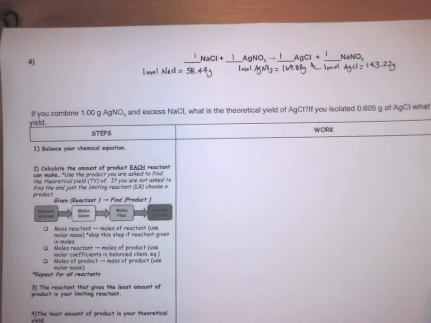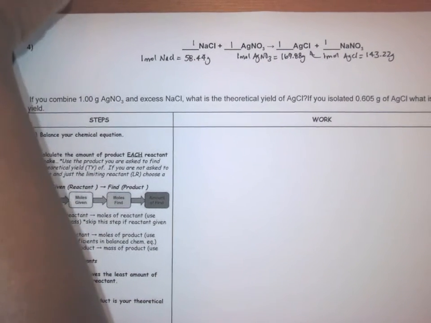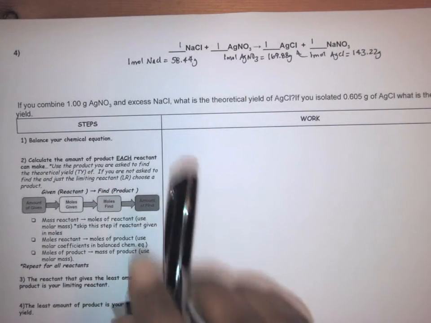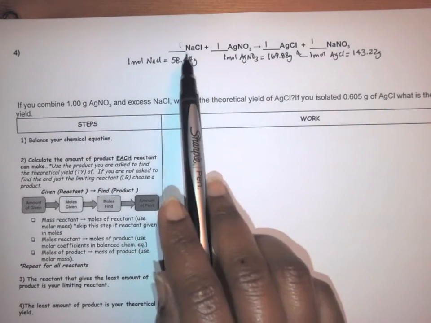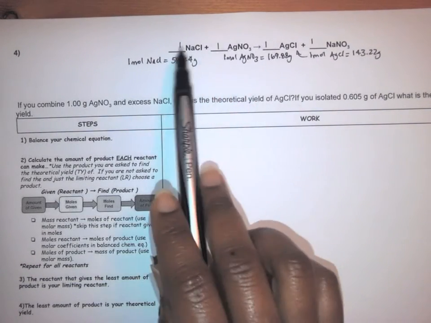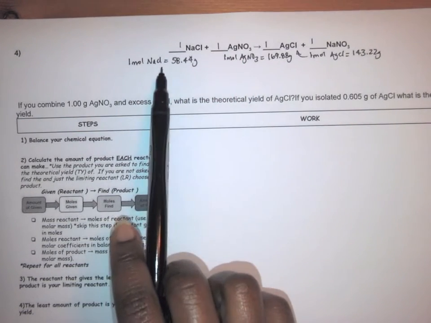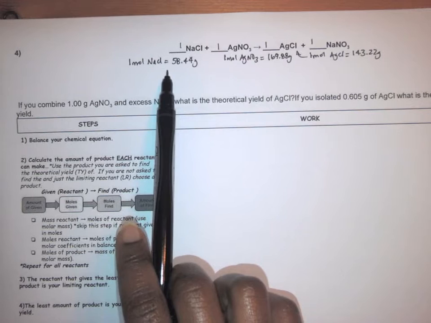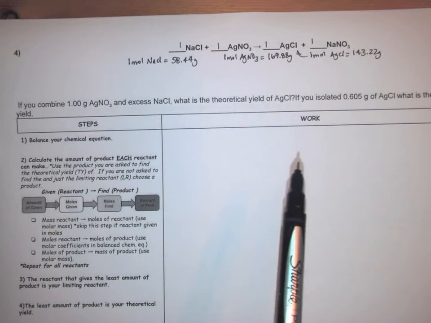This is example problem 4. Sorry, example problem 4. So in example problem 3, we use the same chemical reaction. So I already checked that this was balanced. So they're balanced with all coefficients of 1. So that's done. I also already calculated the molar masses of the sodium chloride, the silver nitrate, and then the silver chloride.